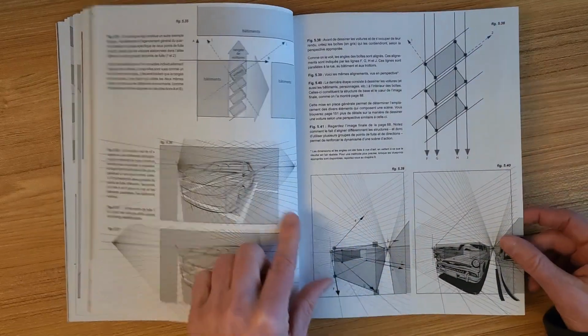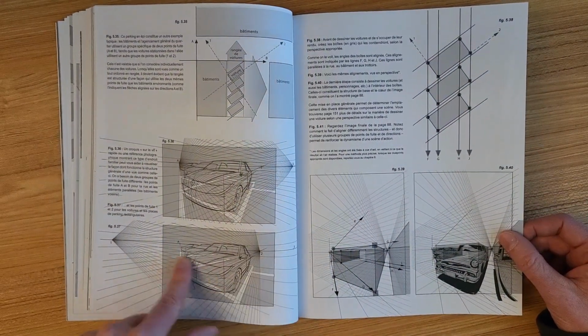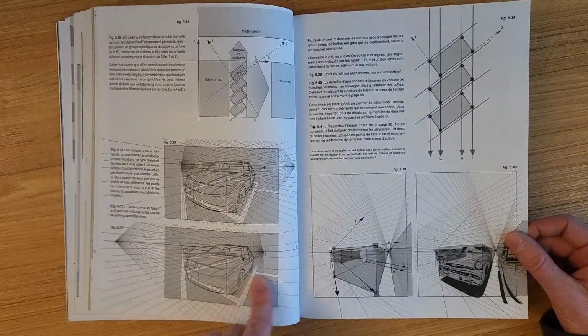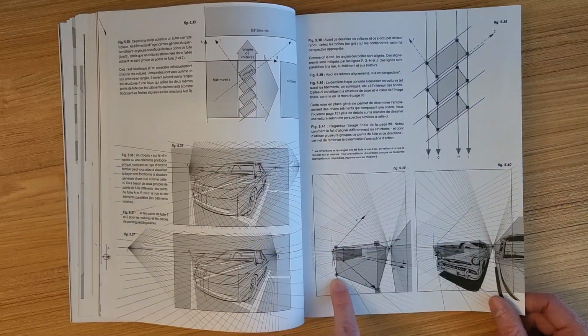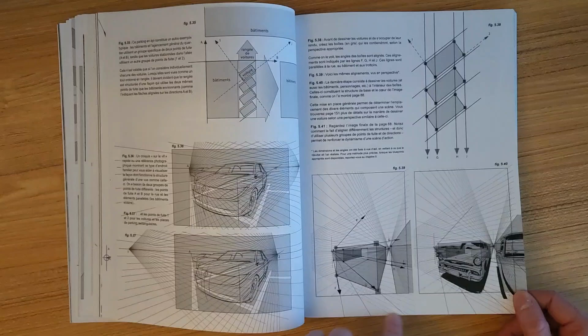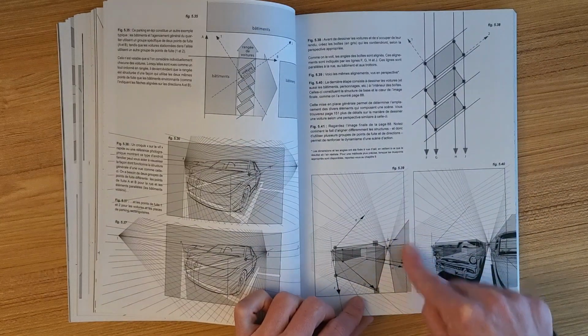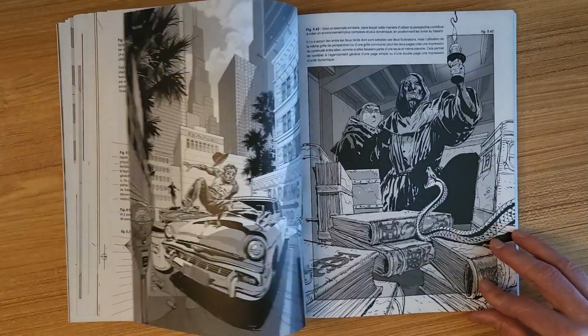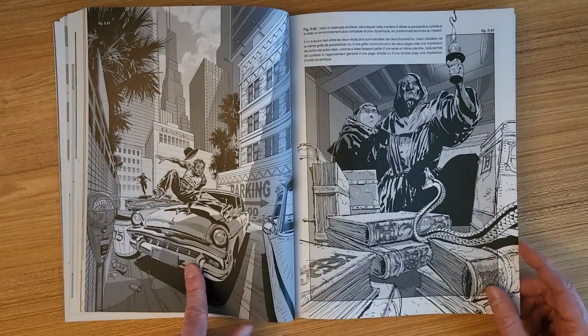Here we have a practical example with a car, like several cars parked. So if you synthesize with the blocks, you see you have these blocks for each car, and then you have an example.